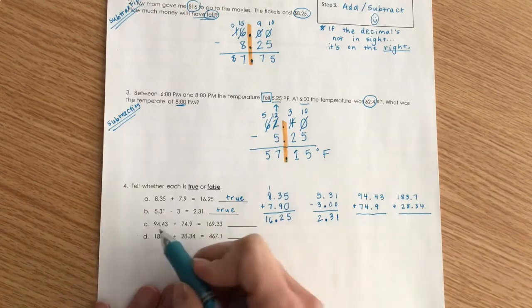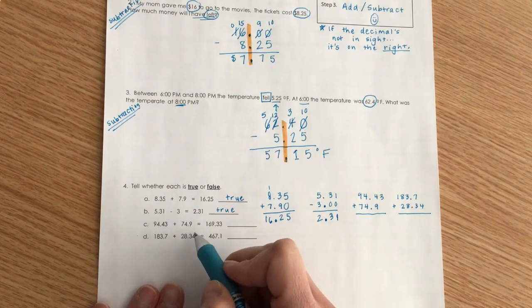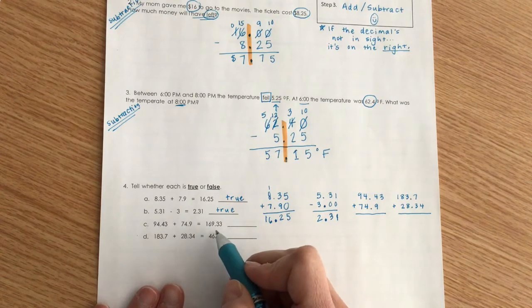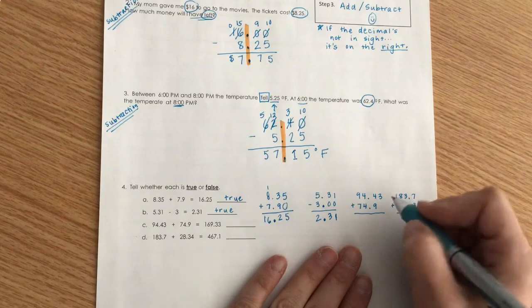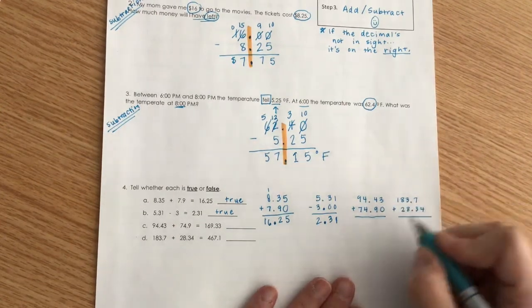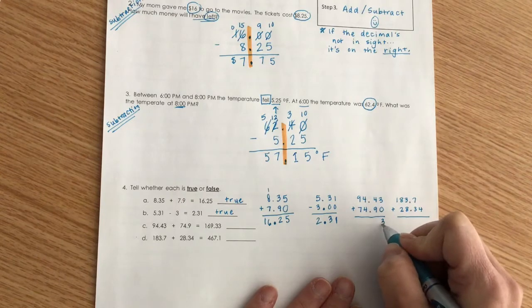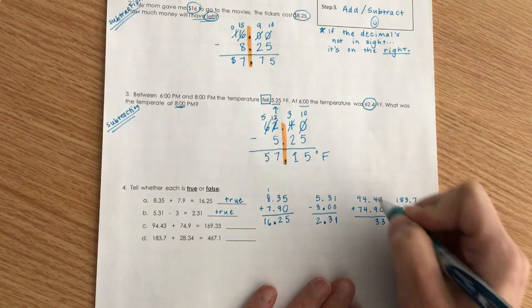All right, next up we have 94 and 43 hundredths plus 74 and 9 tenths. Does it equal 169 and 33 hundredths? I have them lined up. I need to put in a 0 as a placeholder. 3 plus 0 is 3. 4 plus 9 is 13. 13.